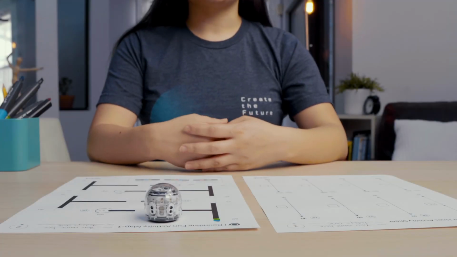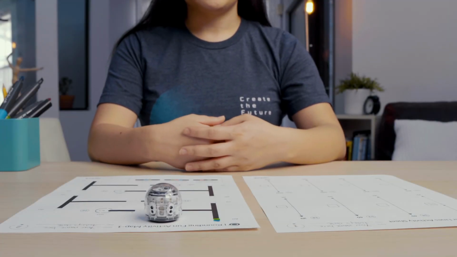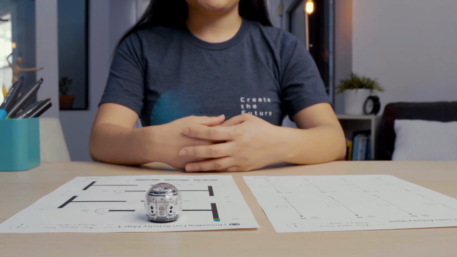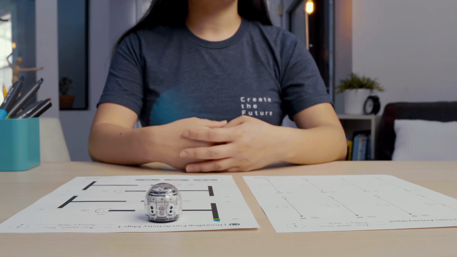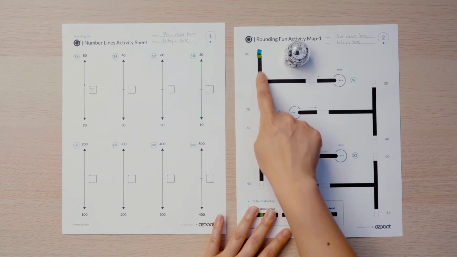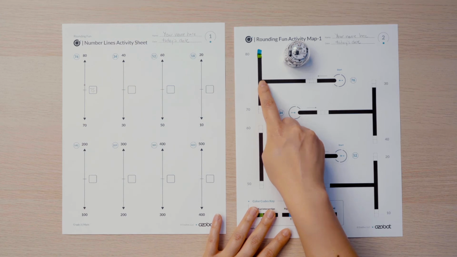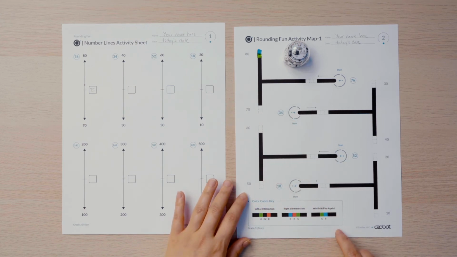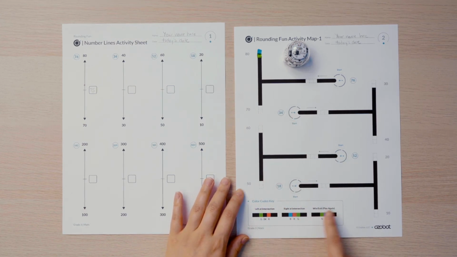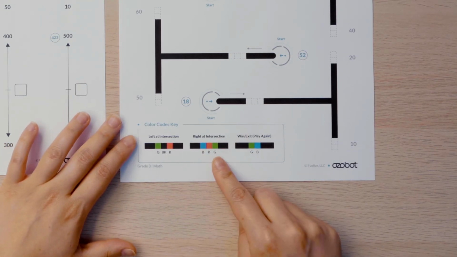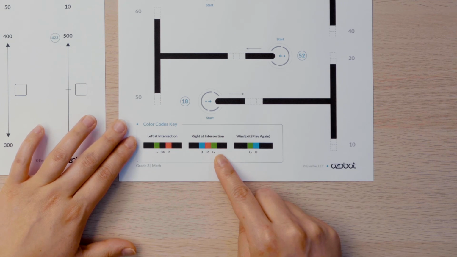Great work applying your coding skills. Let's finish the path so Ozobot can have some fun with rounding. The number 76 rounds up to 80, so Ozobot will need to make a right turn at the intersection. Look at the color code key. What color sequence will program Ozobot to turn right? Do you think blue, red, green? Super.